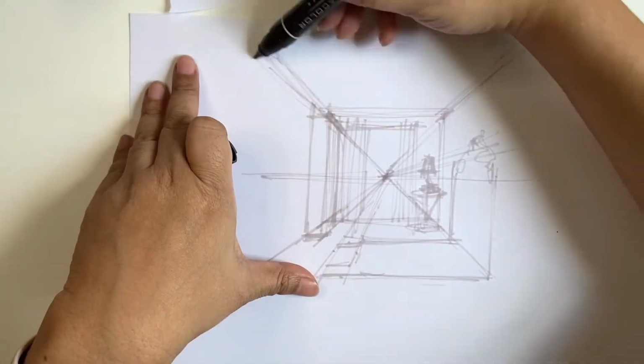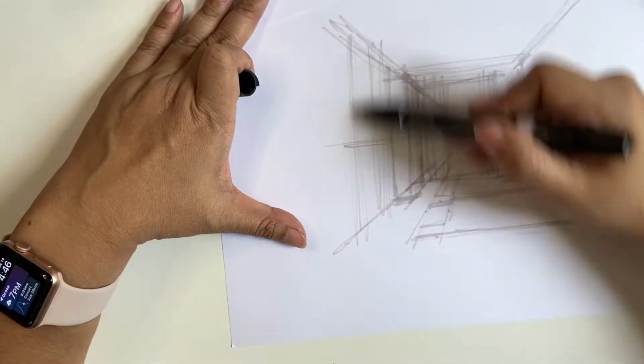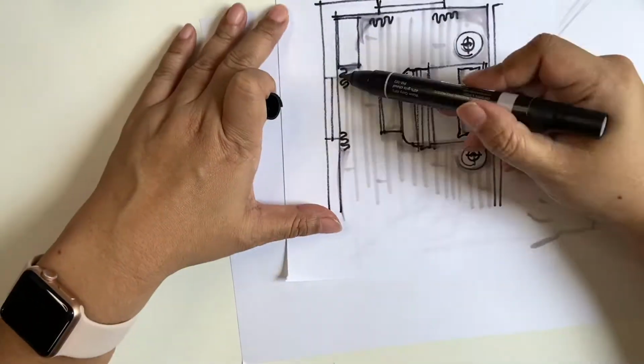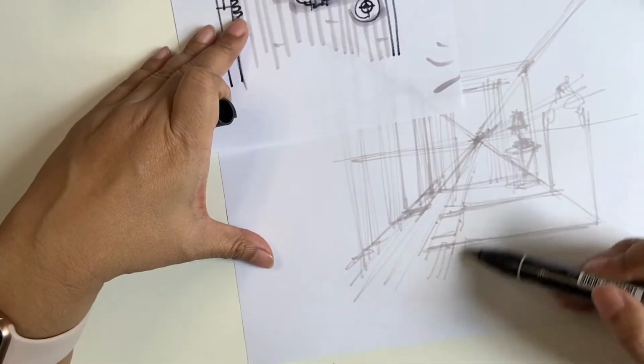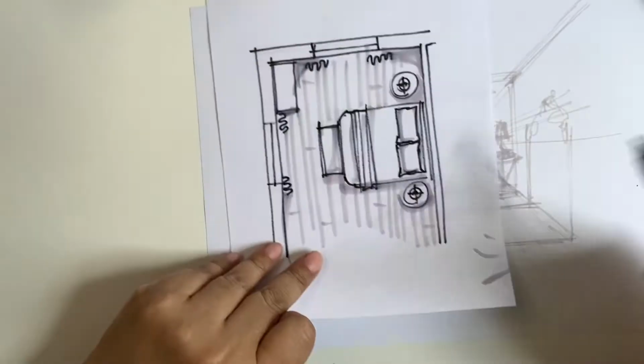This is the crown molding. The windows on the left wall. And then we're going to array all the lines for the flooring.